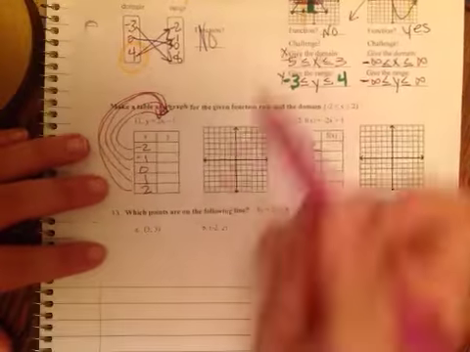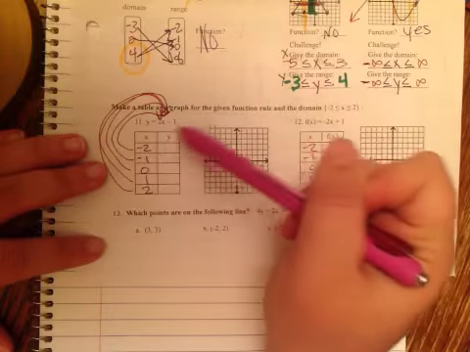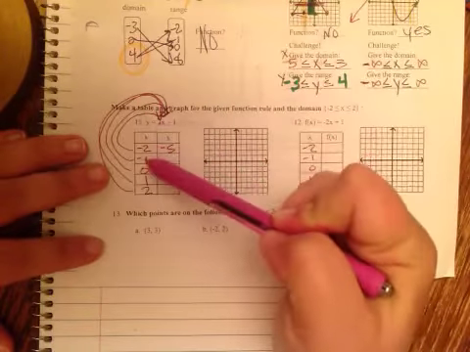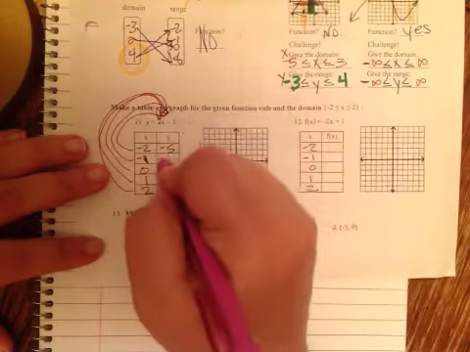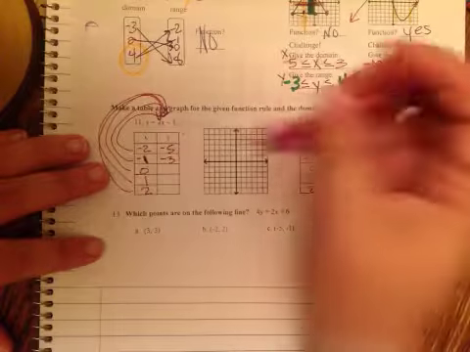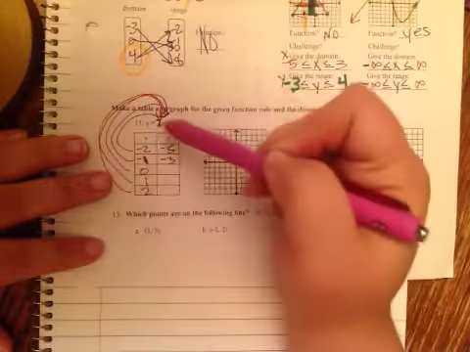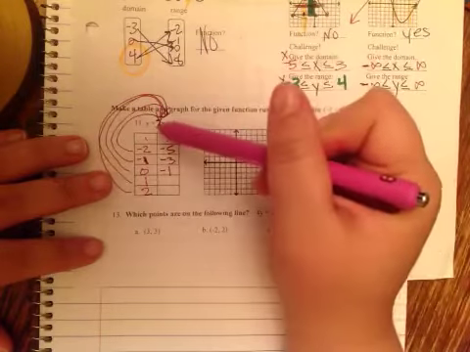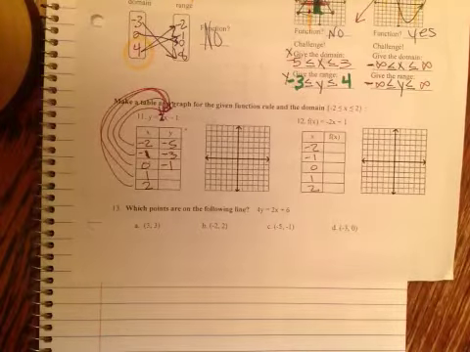So you would say 2 times -2 is -4. -4 minus 1 is -5. 2 times -1 is -2. -2 minus 1 is -3. 2 times, and of course this is a 2, 2 times 0 is 0, minus 1 is -1. 2 times 1 is 2, minus 1 is 1.